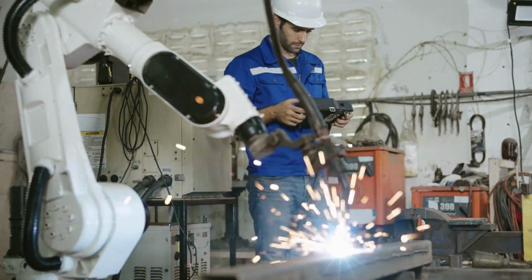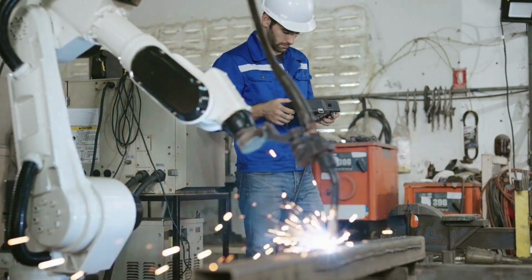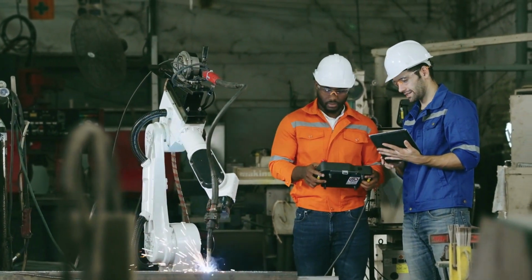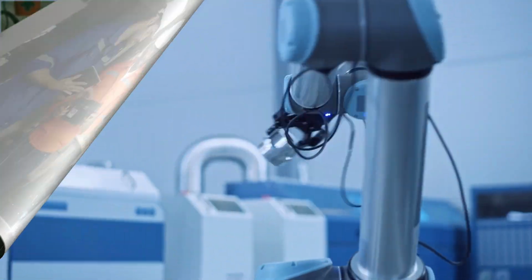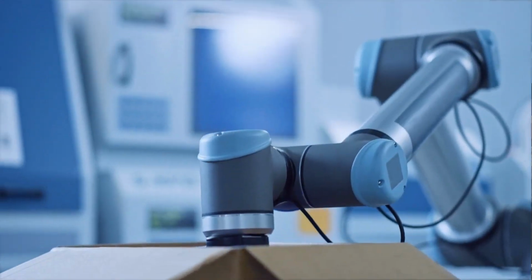The prerequisites to learn robotic simulation vary depending on the specific simulation software you want to use. However, some general prerequisites include basic knowledge of robotics. This includes understanding the different components of a robot, how they work together, and the basic principles of robotics.